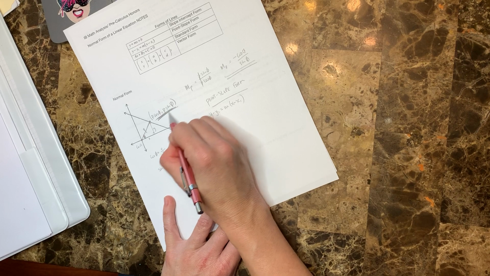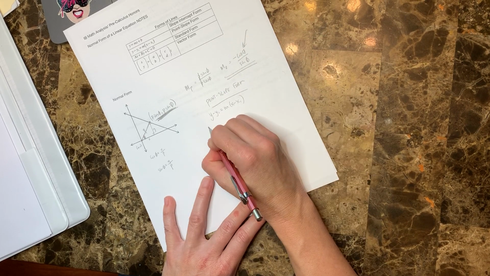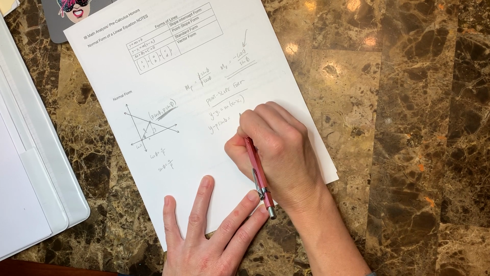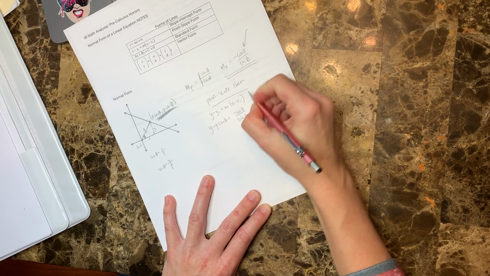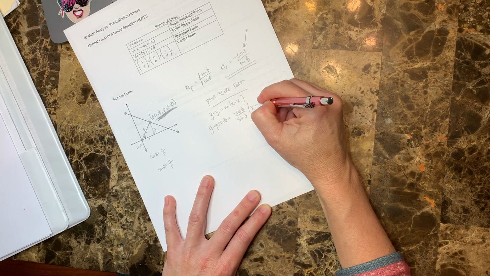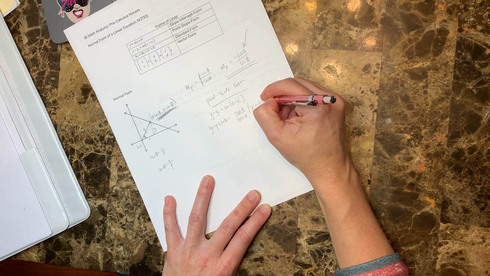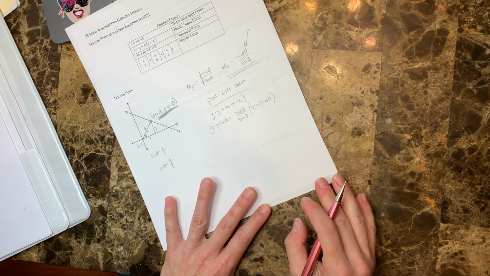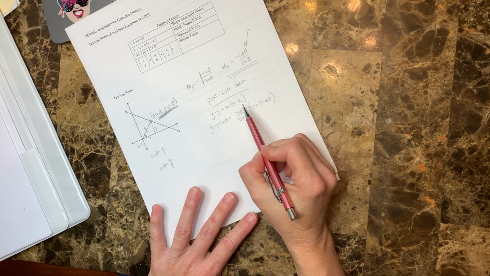I know ordered pairs here and I know slope here. Y minus Y1 is equal to M times X minus X1. Okay, so now I'm going to distribute.